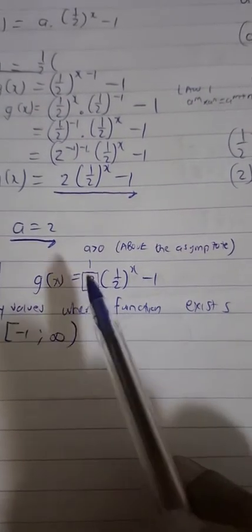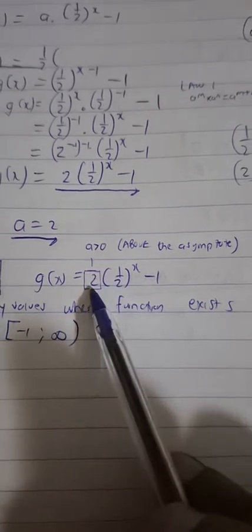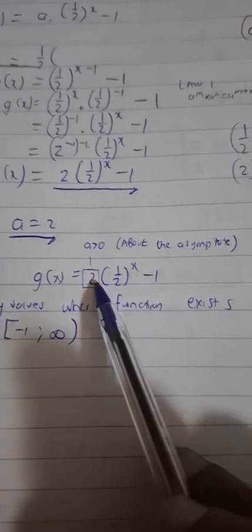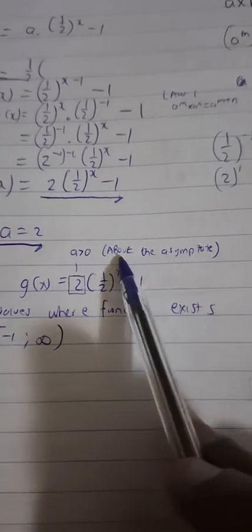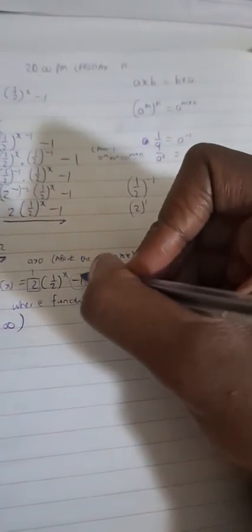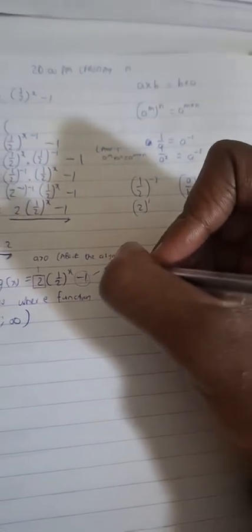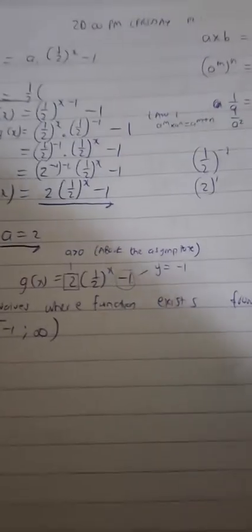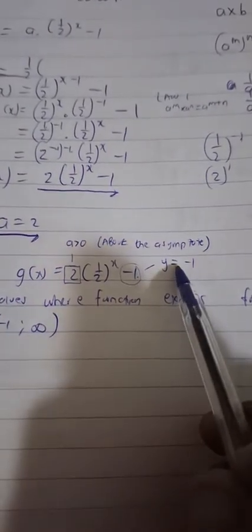The function can be found above the asymptote if the a value is greater than 0. In this case a is 2, which is greater than 0, so the function is found above the asymptote. What helps us locate the asymptote? It's this value. So y is equal to -1 is our equation of the asymptote. So in other words, roughly, this is a function that's above the asymptote and it's in this direction. I just want to remind you guys, why do I say that?